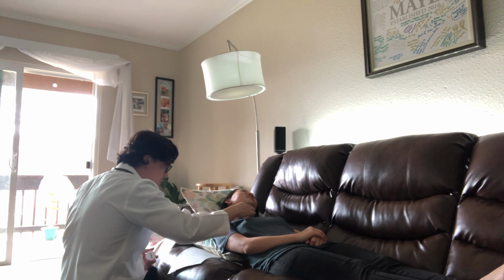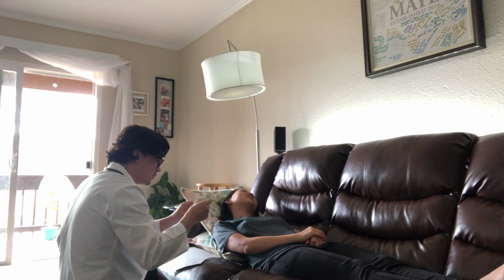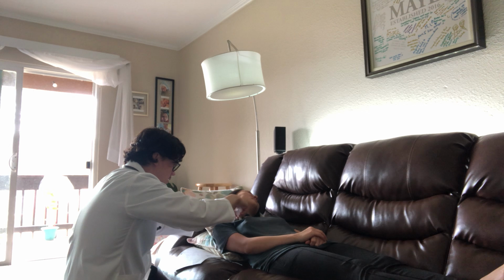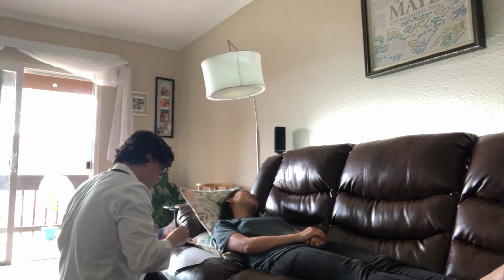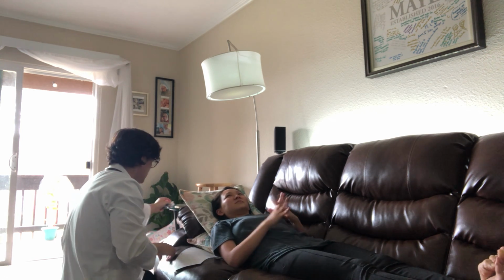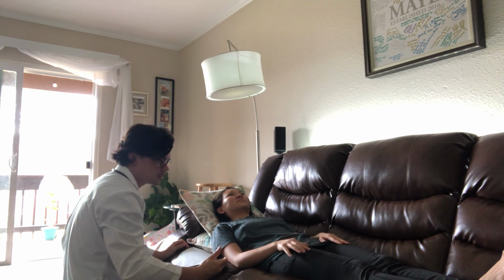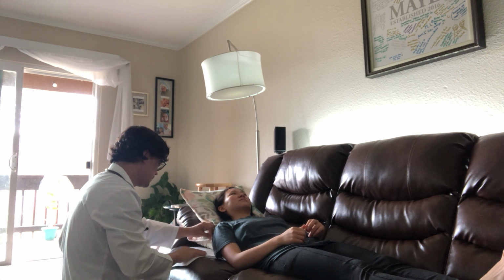So somewhere down here, and then the suprasternal notch will be here, so it's around 1.2 centimeters. So the normal jugular venous pressure would be less than 3 centimeters.